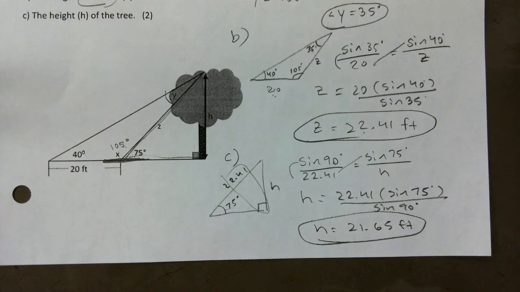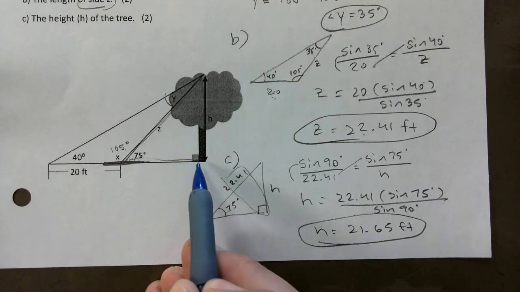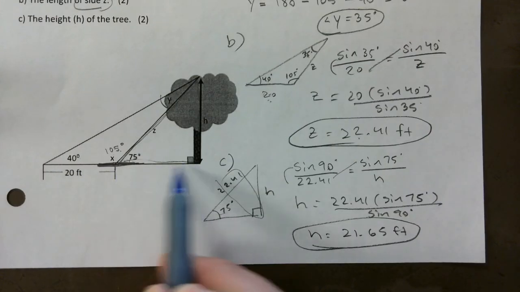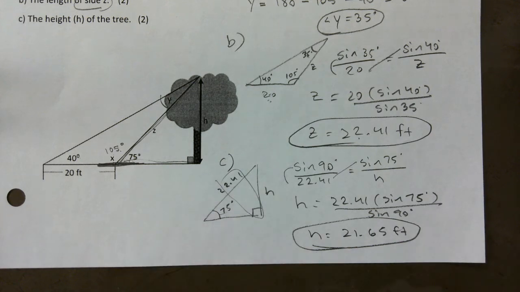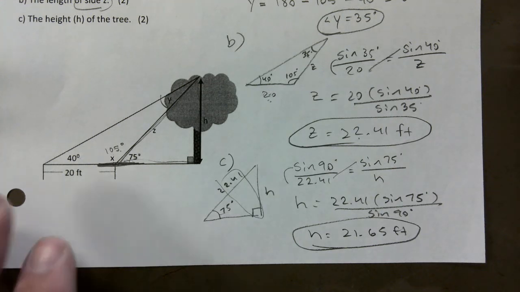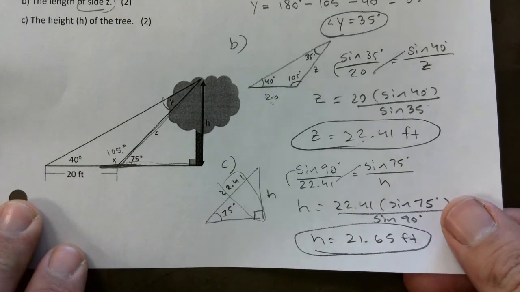Could you find the distance between the second point and the tree? You could, right? I'm not going to give you everything exactly the way it's ever going to show up, right? I need you to start thinking outside the bubble, outside the box. All right, next. Last question there.